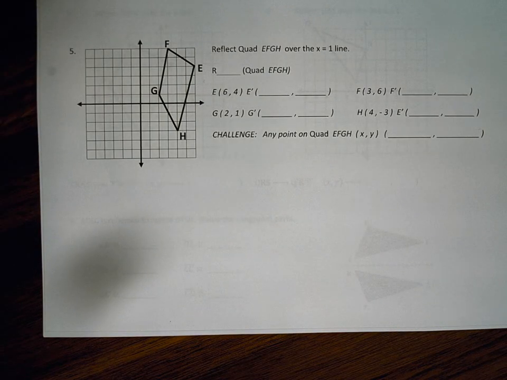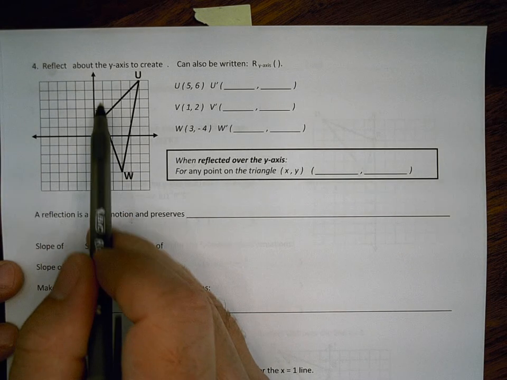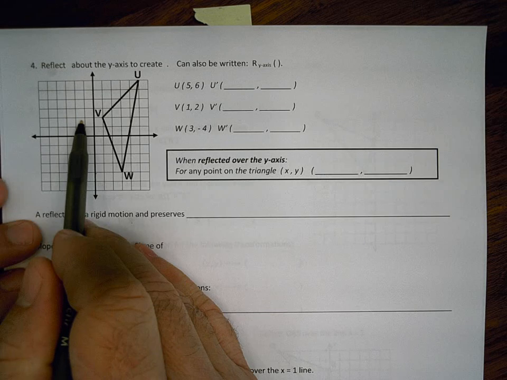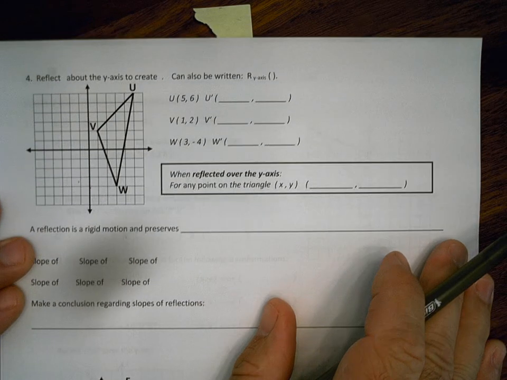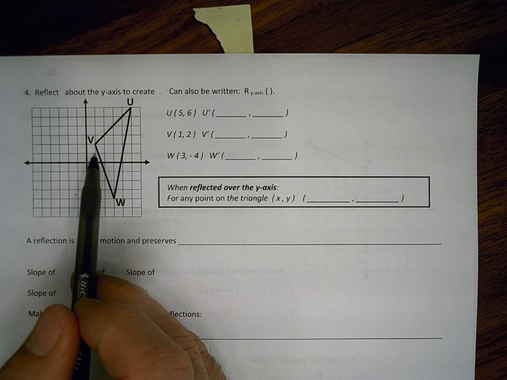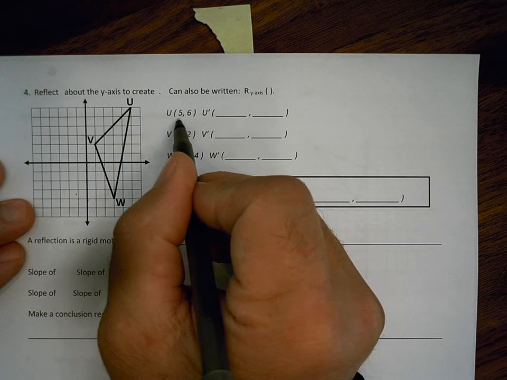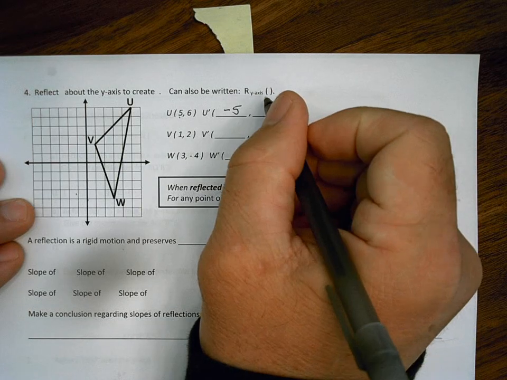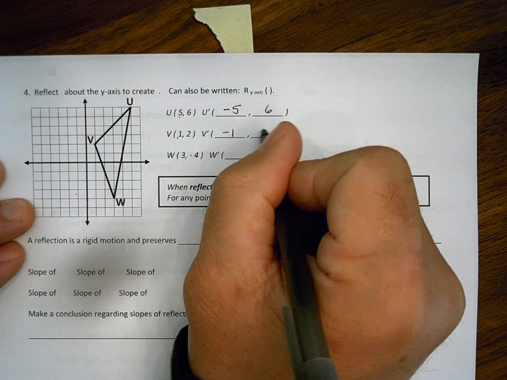Okay, let's do another one. This one I think we're going to reflect across the y-axis. So if you remember, when we reflected over the x-axis, the x stayed the same, but the y became the opposite. So hopefully you can figure this out. When we reflect over the y-axis, the x is going to become the opposite, and the y is going to be the same. So in this case, 5 becomes -5, the x becomes the opposite, and the y stays the same.